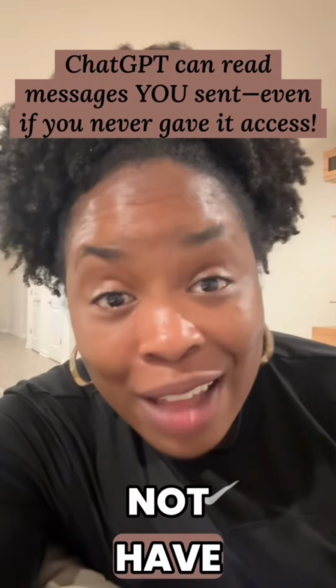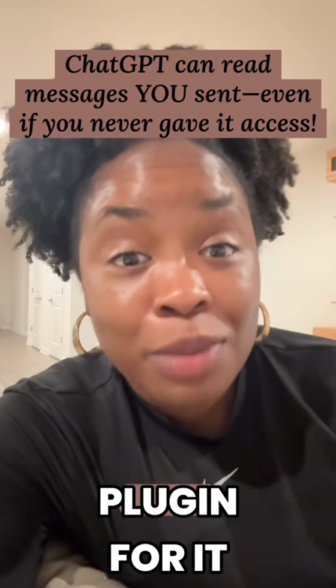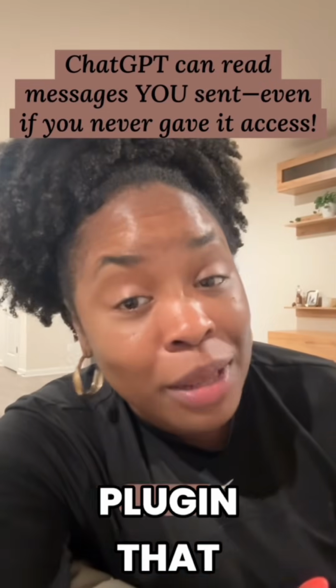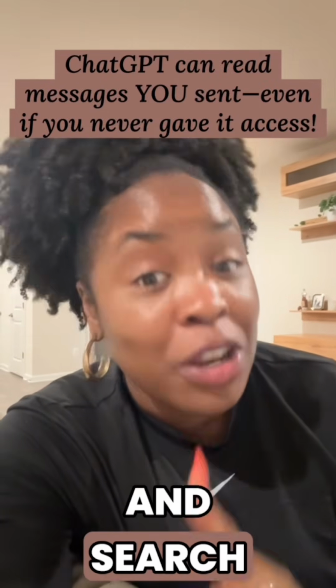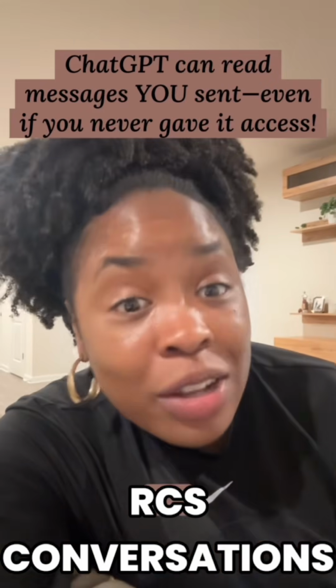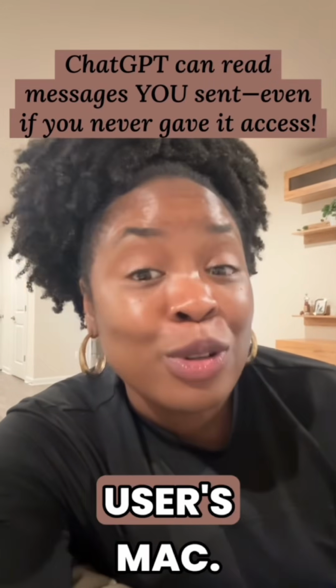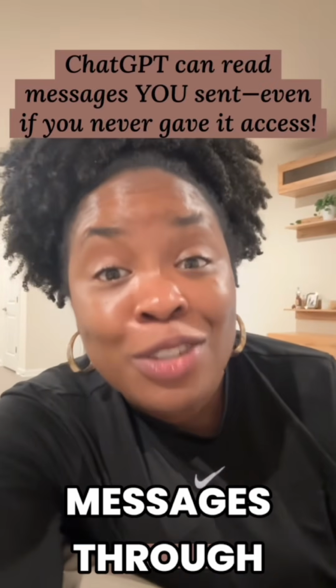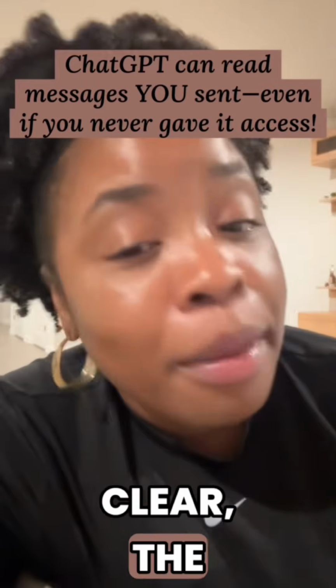So, you do not have to install ChatGPT's new Apple Messages plugin for it to read something that you wrote. Here's what's happening. OpenAI has released a plugin that allows ChatGPT to read and search the iMessage, SMS, and RCS conversations stored on a user's Mac. It can summarize conversations and help draft responses and even send messages through Apple's Messages app.